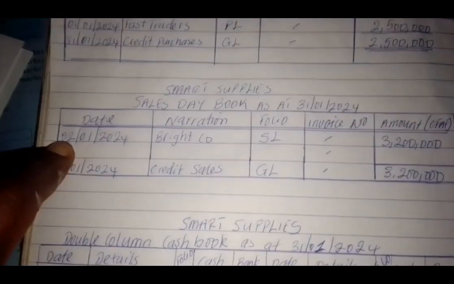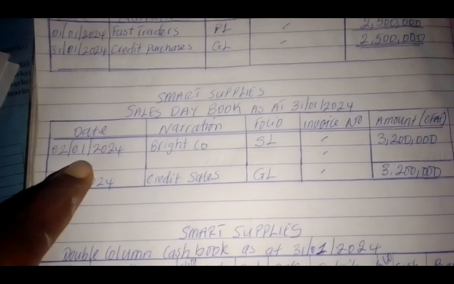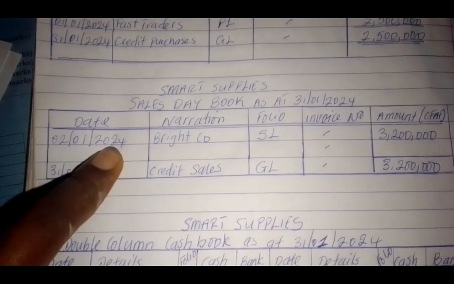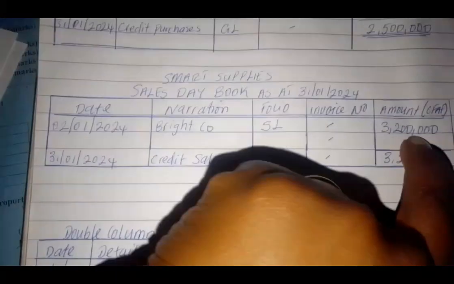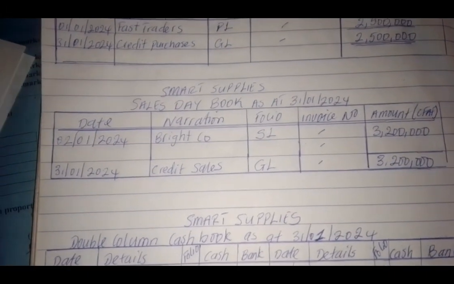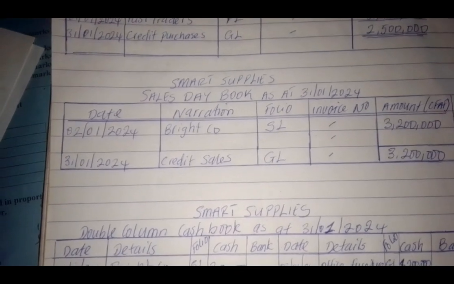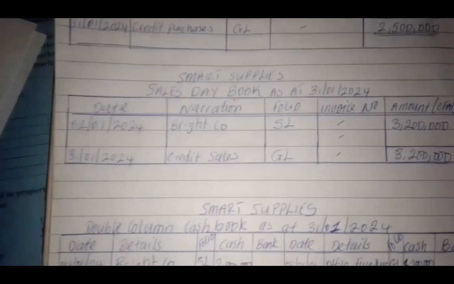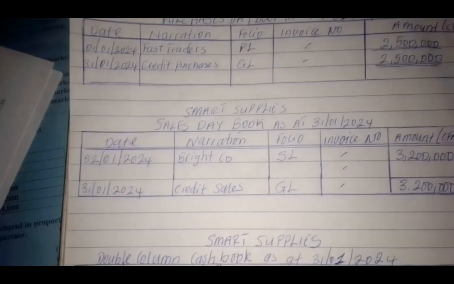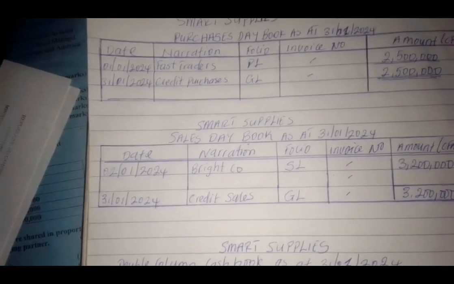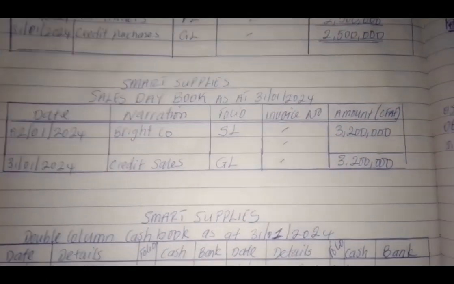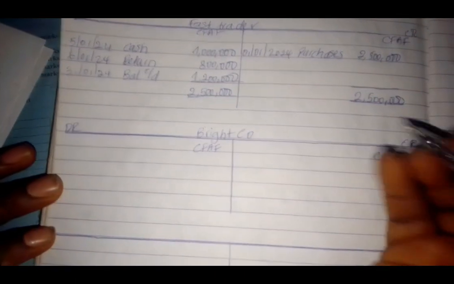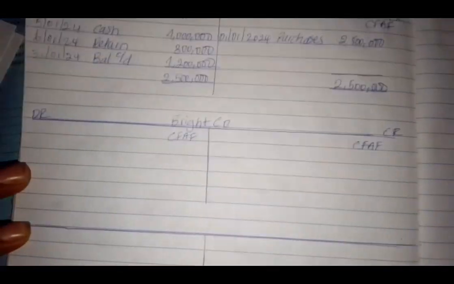We see we have on the 2nd of January 2024 the amount was 3,200,000. It was a sales ledger, which was a sales account. It increases on the credit side, so the sales actually increase, which means in Brightco we are going to debit the account.